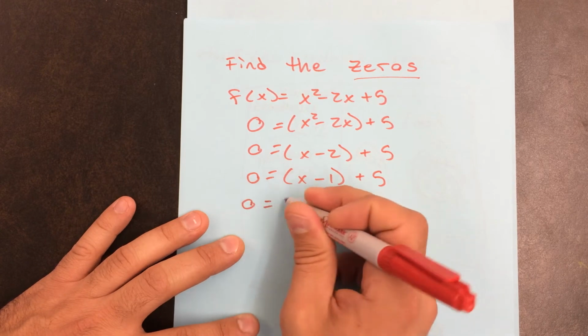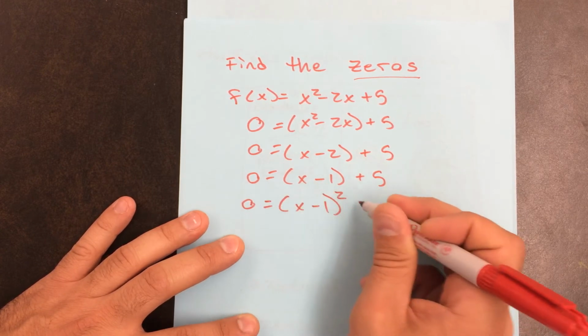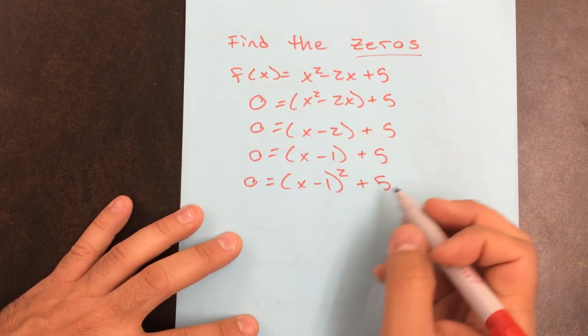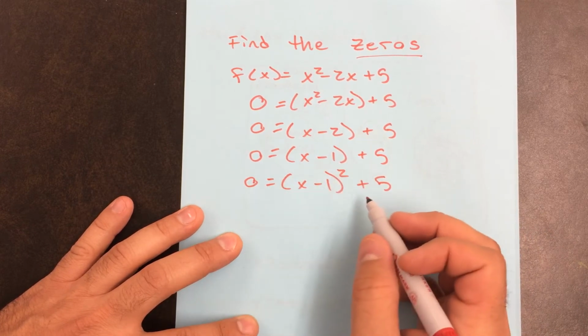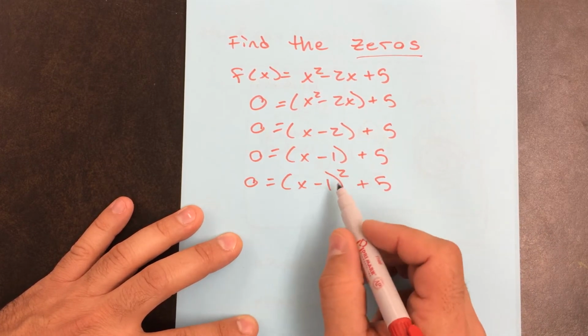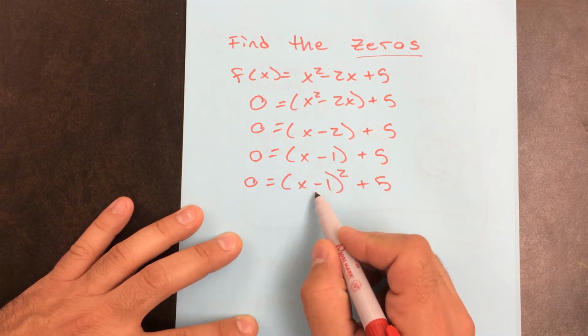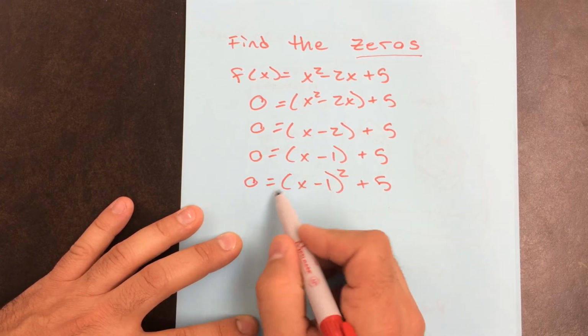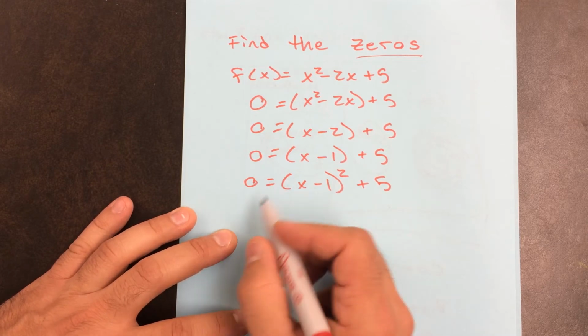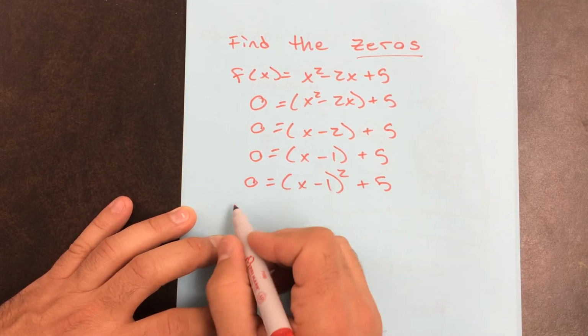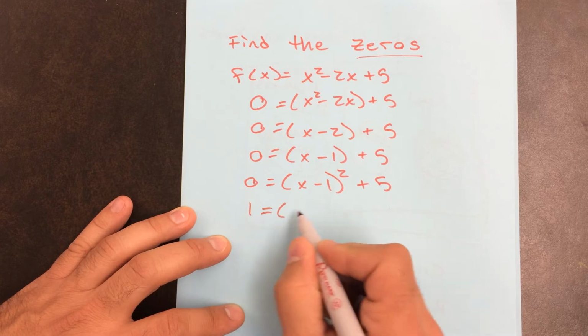I'm going to square it. I'm going to get this alone. When I squared it, I actually added something to this side, so I need to add that to the other side. So -1 squared is 1. There's no number out here, so it's just times 1.